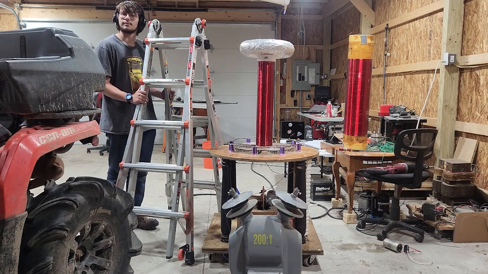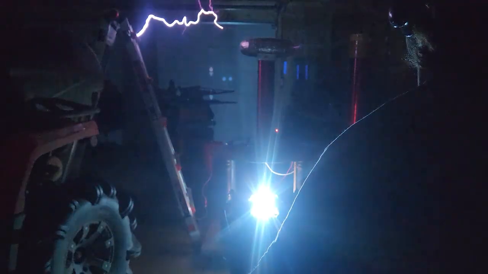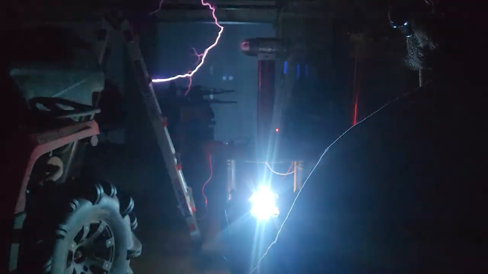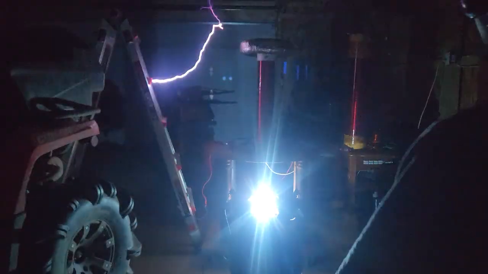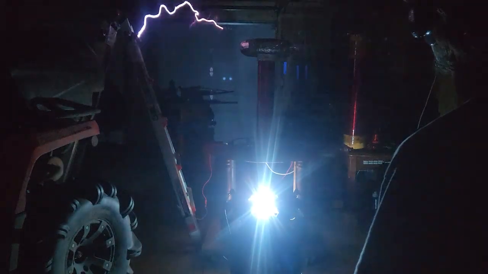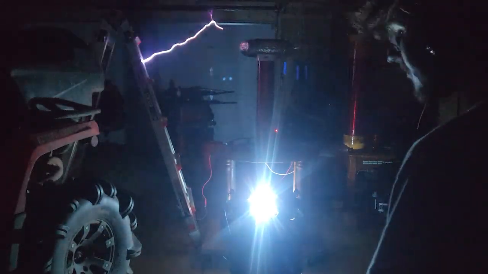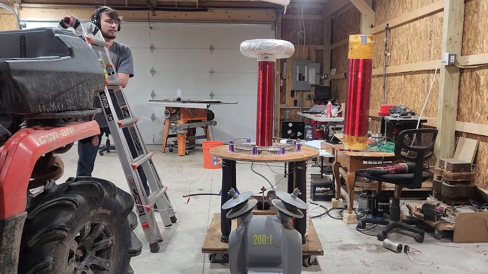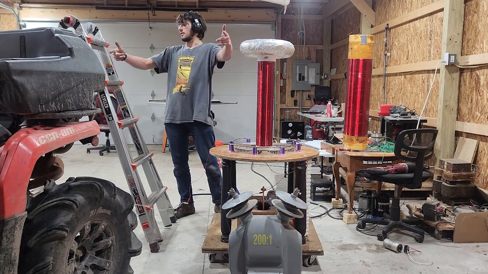I'm going to move the ladder slightly farther away. Let's try again. Yeah, I don't think it'll make that one.